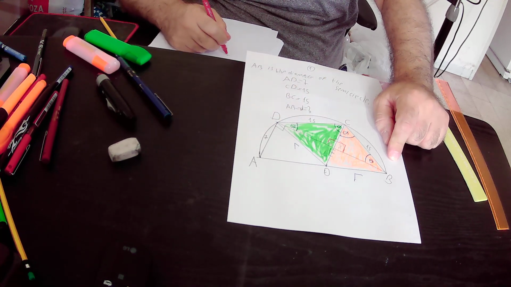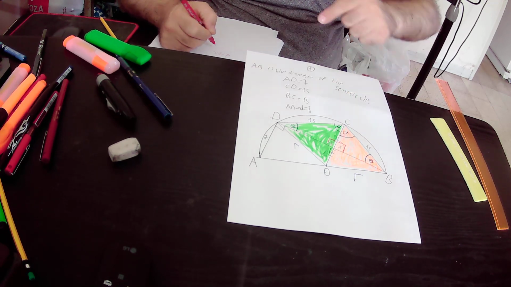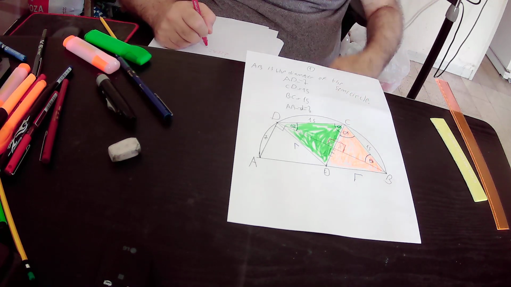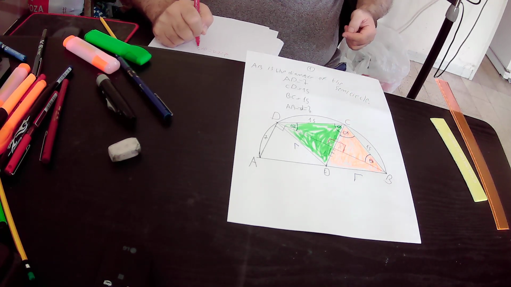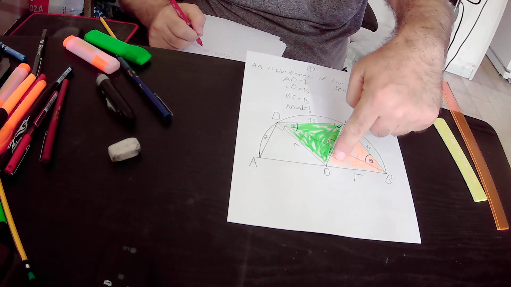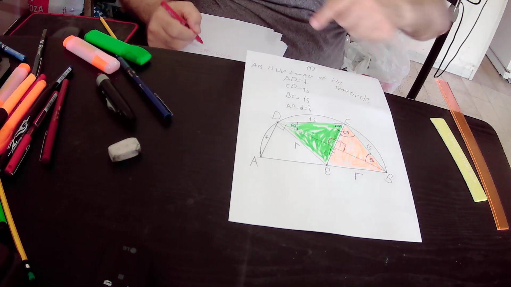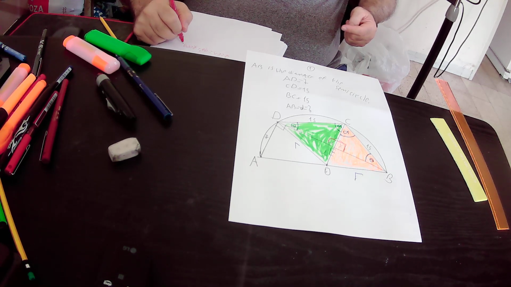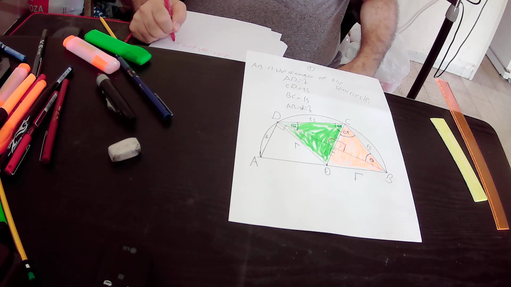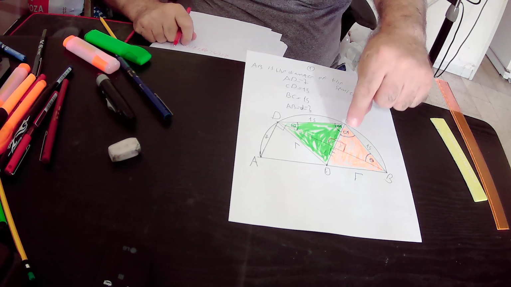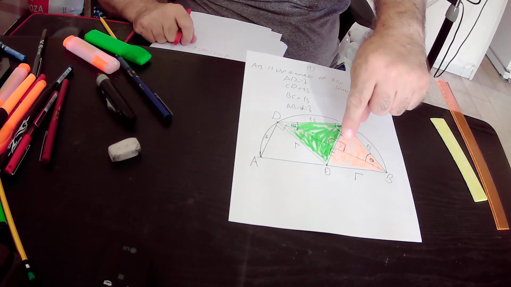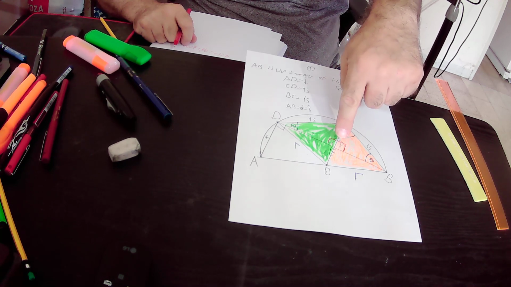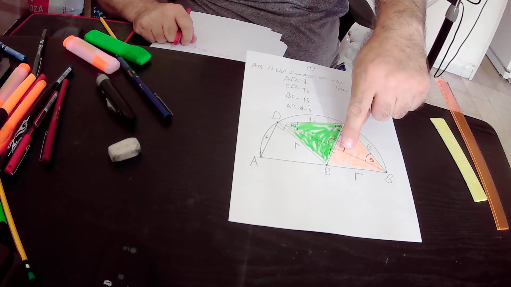Again, angle CEB, this angle that actually equals 90 degrees, plus angle OEB, this angle, must be equal to 180 degrees, because the sum of the angles at one side of a straight line, if we focus at a certain point, must be equal to 180 degrees.